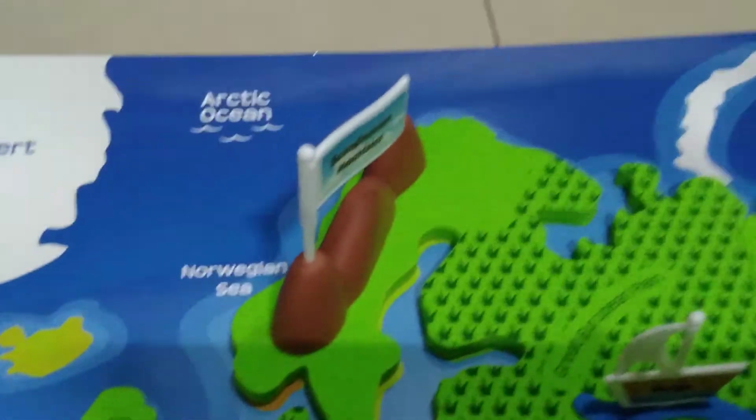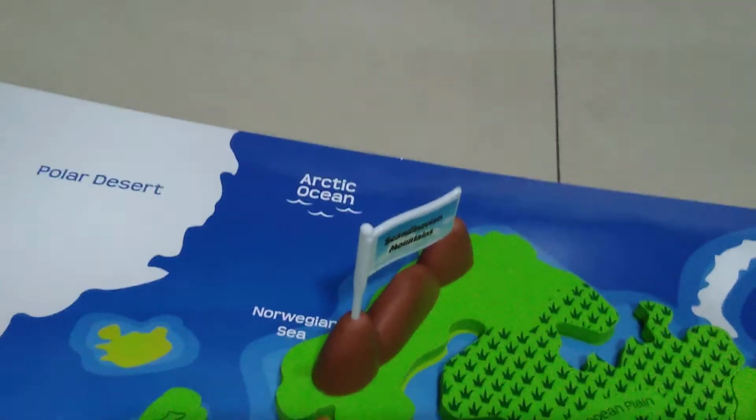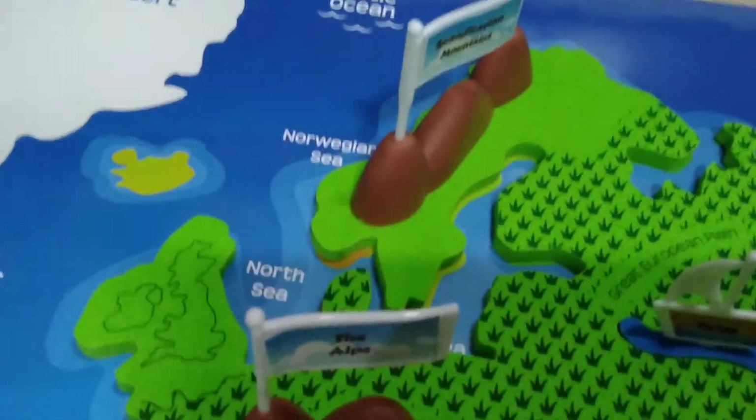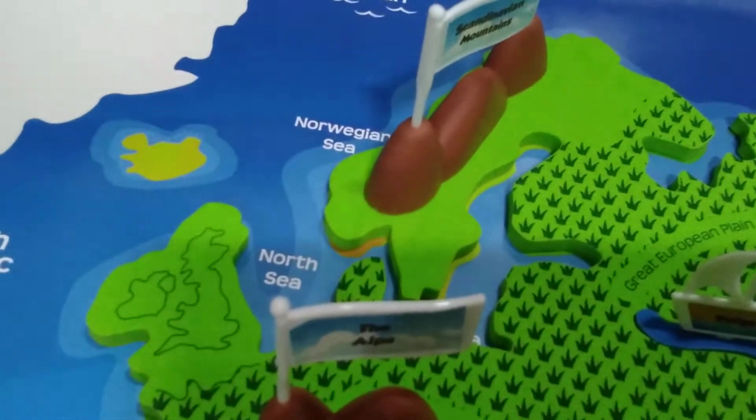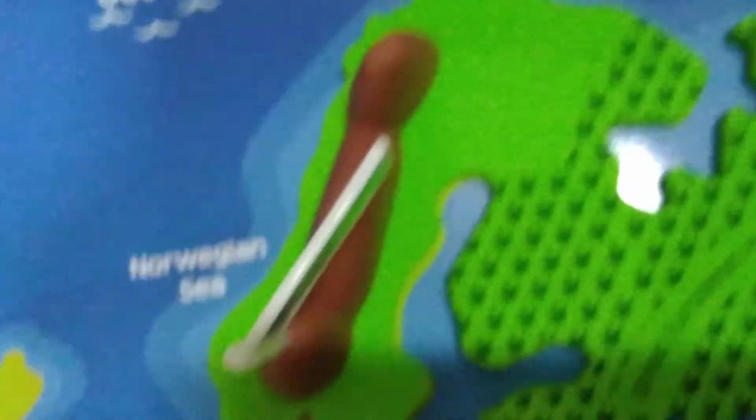Scandinavian mountains. They are steep glacial mountain ranges that run around the Scandinavian peninsula. The northern lights, one of the 7 natural wonders of the world, are found in the Norwegian parts of the ranges. This is Norwegian, aka this part, and this is Sweden, aka this part.